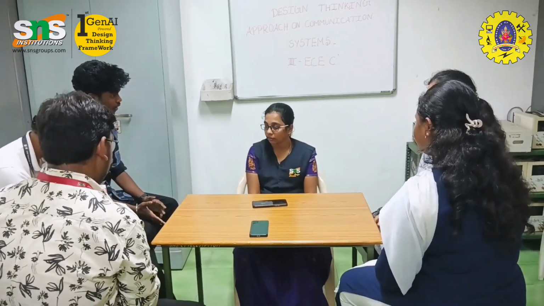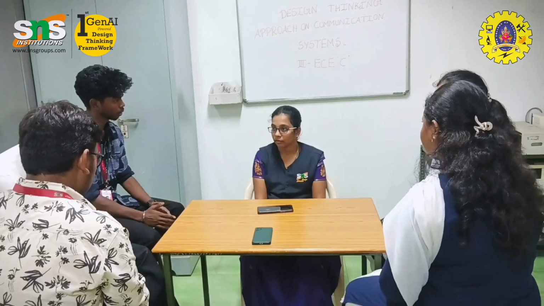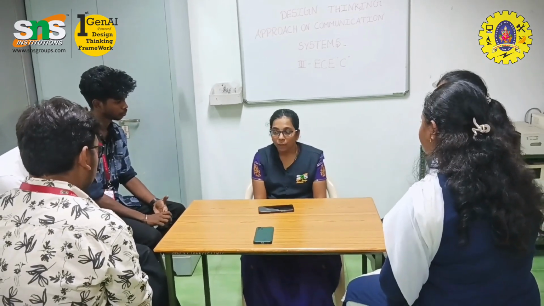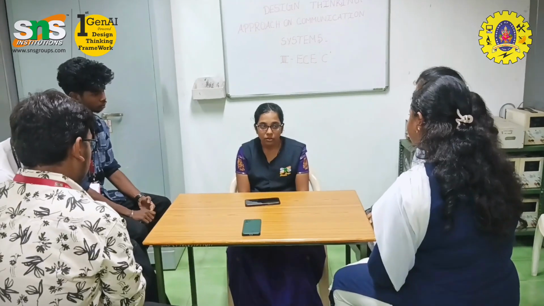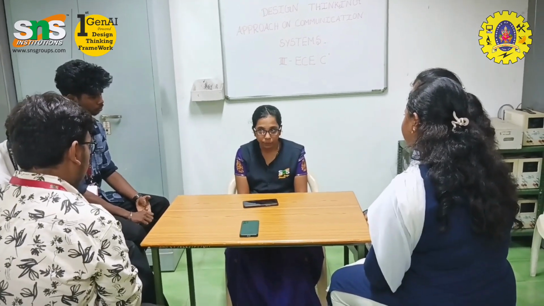Similarly, when the server sends the data back to each department, it should reach the correct department, but there is some confusion. It is a common problem faced in this environment. So the common problem faced is time lapse and collision of data. To overcome that, we have to find the solution using the design thinking approach.